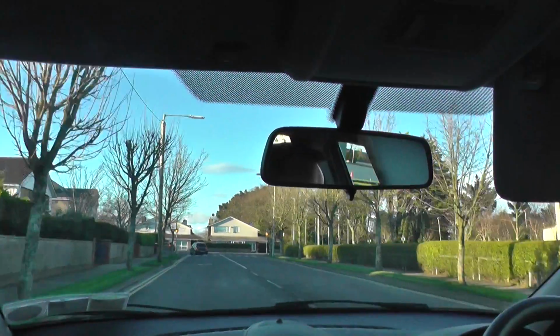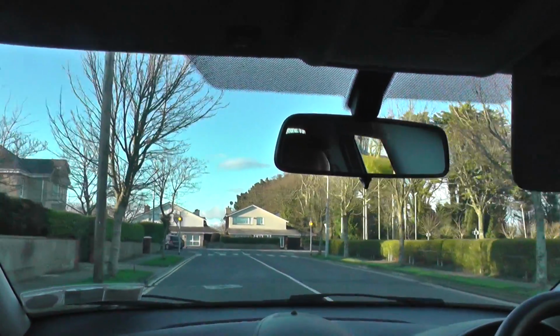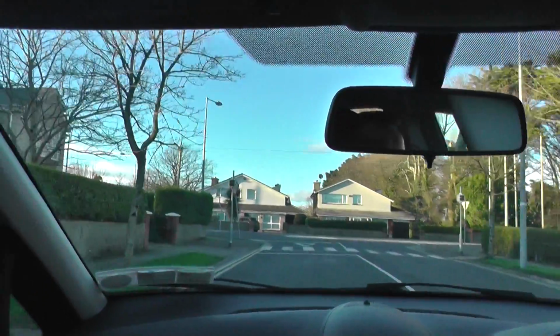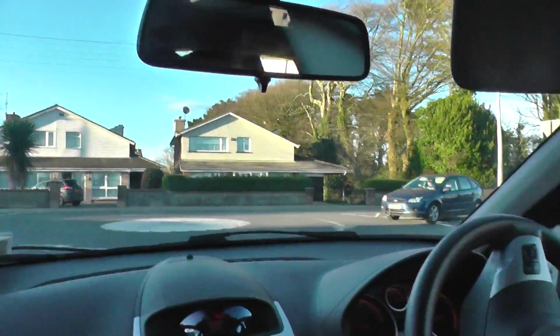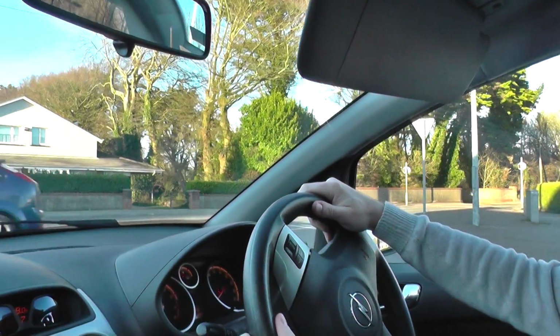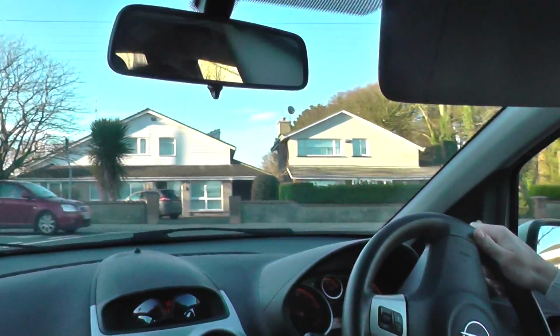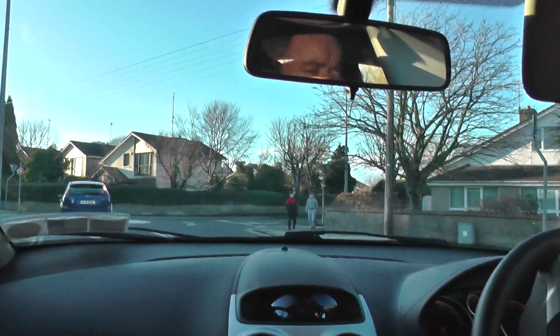So mirrors, indicate left. I'm slowing down, being aware of the pedestrian crossing there as well. I have to yield to any traffic on the right. So there's a car there. I'll just roll her into first gear here, and see, so it's all clear after her there, yeah, and just one last look. Looks all fine. Now I'll be taking the second exit to the right.